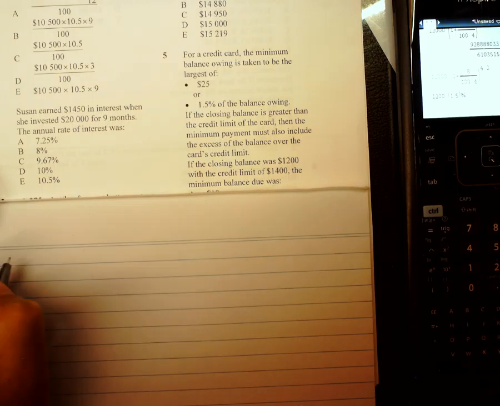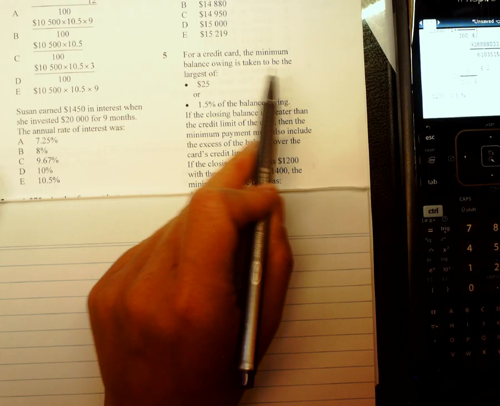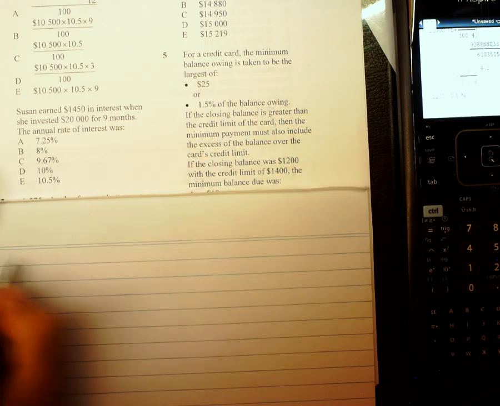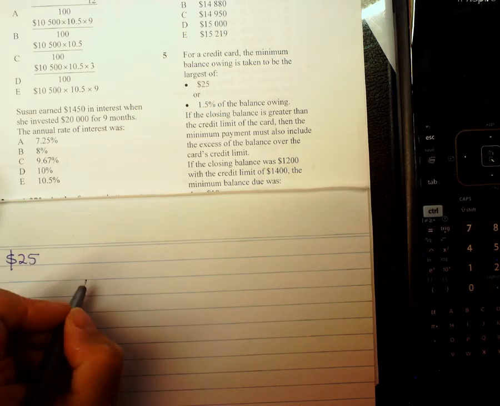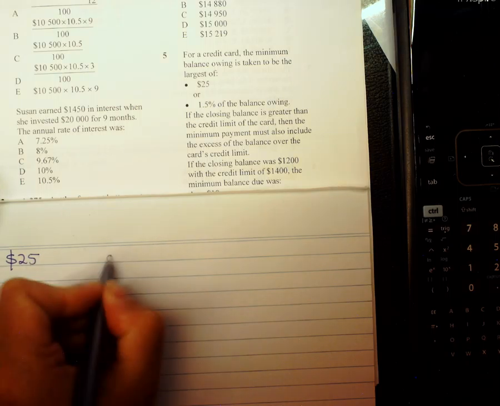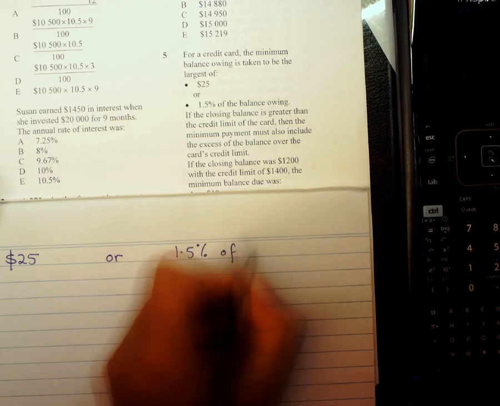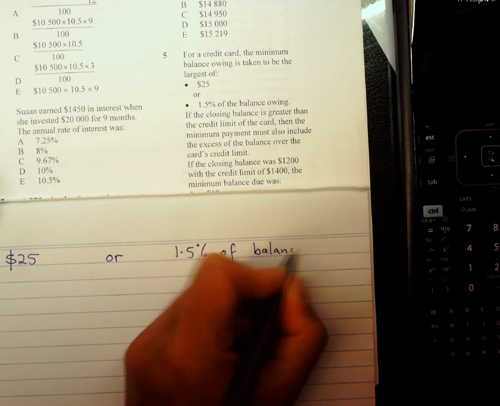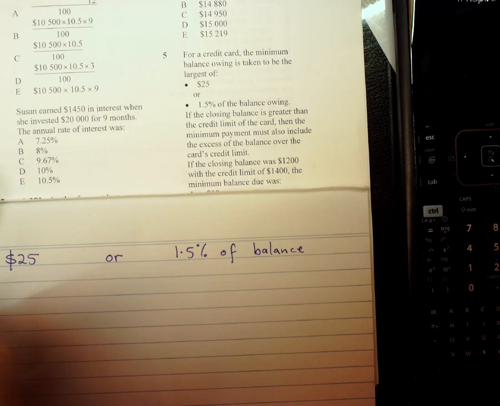So for a credit card, the minimum balance owing is taken to be the largest of: it's either $25 or 1.5% of the balance. The balance, that's the amount at the end of the term. Then there's another little comment here.